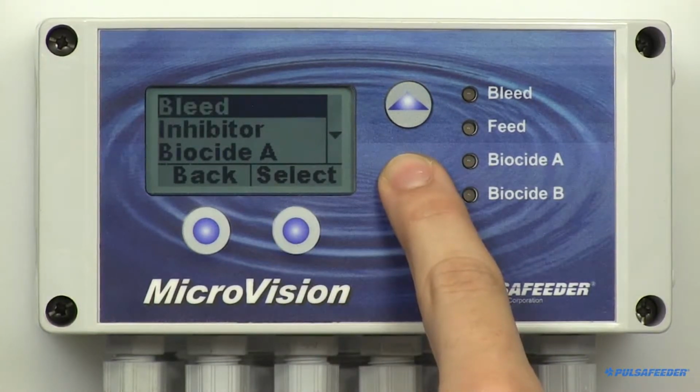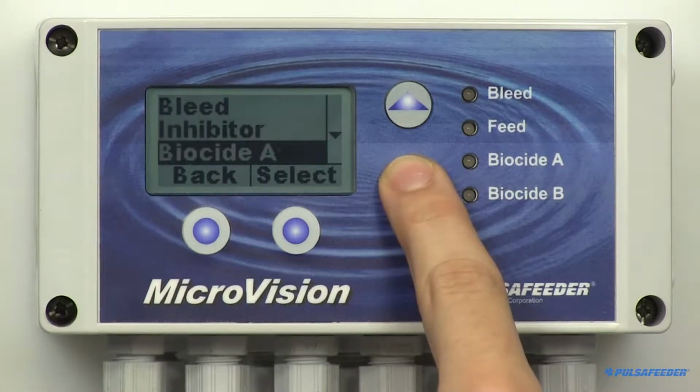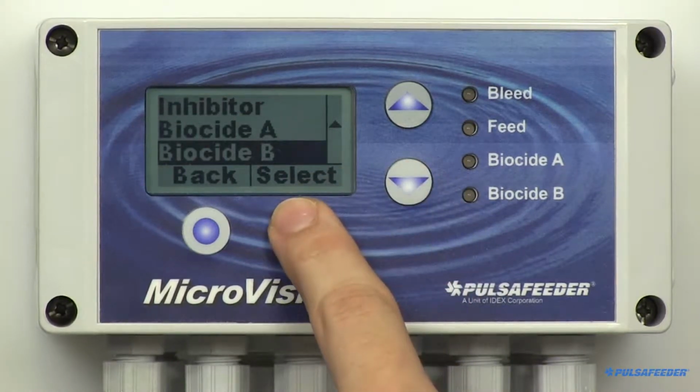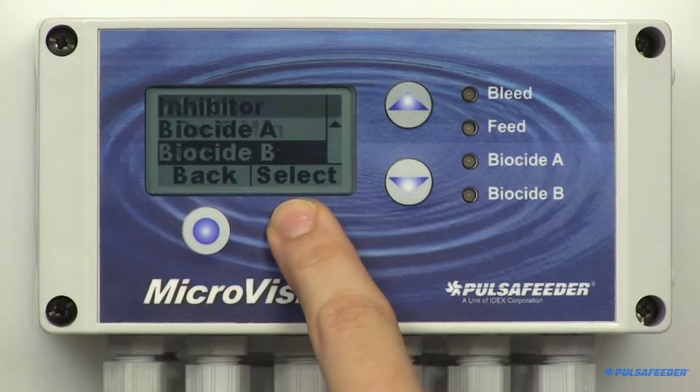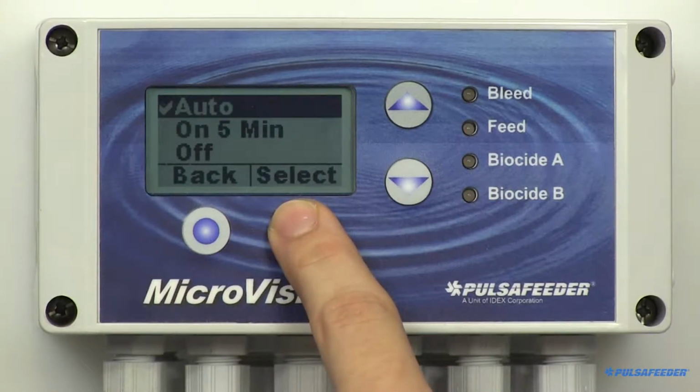To see Bioside B, arrow down. Since Bioside B is highlighted, let's select that relay. The auto mode is the default setting.